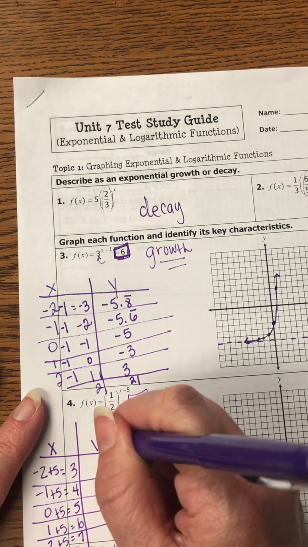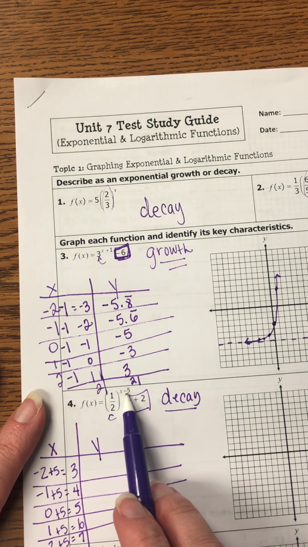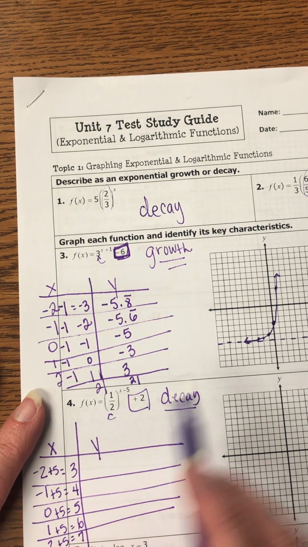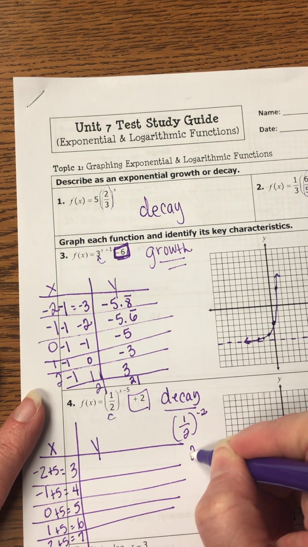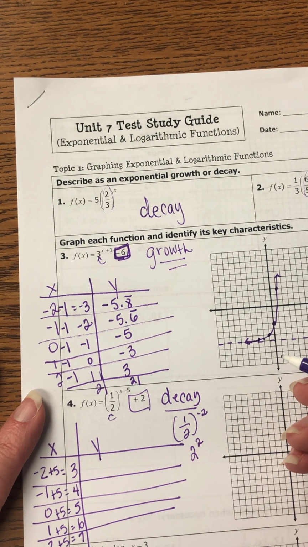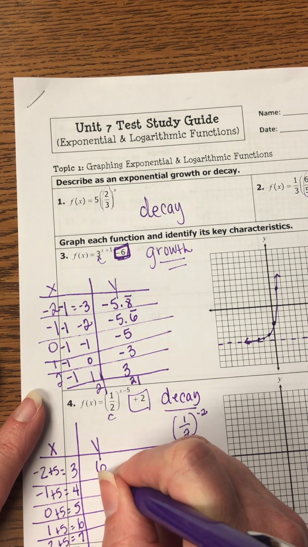Okay, and then I'm going to plug it in and get my y values. So when I have 3, that's 3 minus 5, which is -2. If you have 1/2 to the -2, that's the same thing as having 2 squared. So 2 squared is 4, 4 plus 2 is 6.